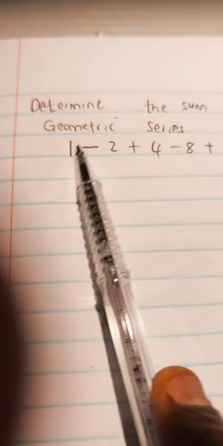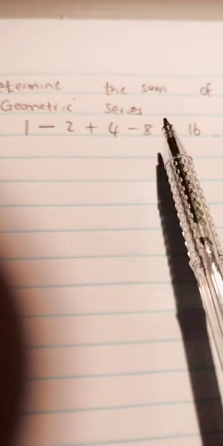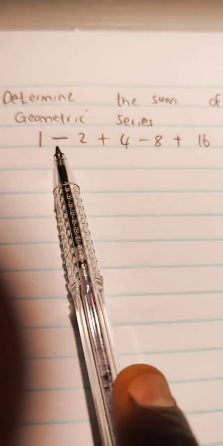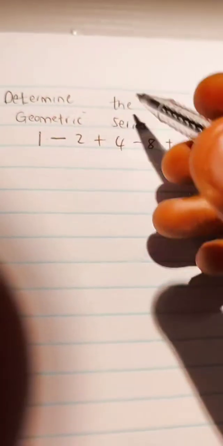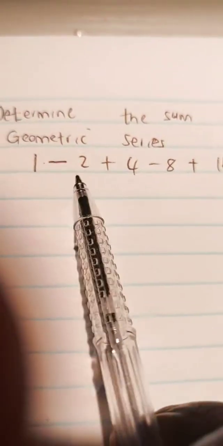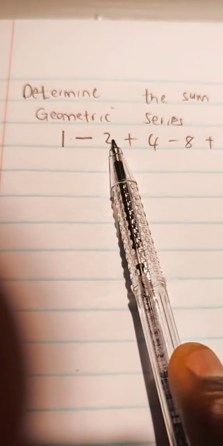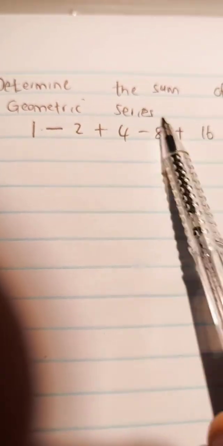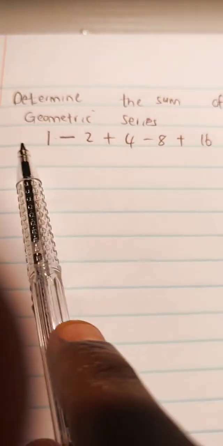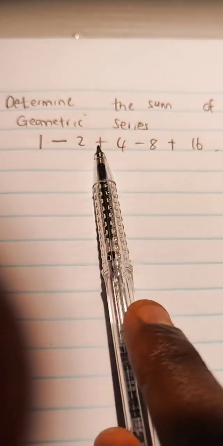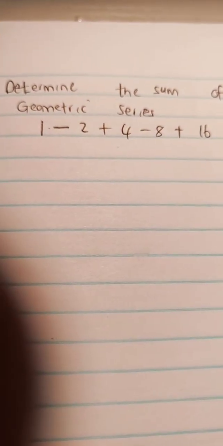This, in other words, is 1, that's negative 2, that's positive 4, that's negative 8, that's positive 16. Does that make sense? But the minute you write this as a series, you don't write the commas or the semicolons that separate the terms. Rather, you are basically just adding the terms as they appear: 1 minus 2 plus 4 minus 8 plus 16. This is a series because there's a plus and minus sign between the terms of the sequence.